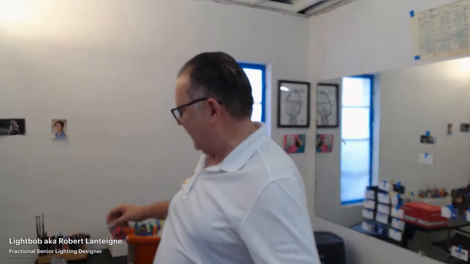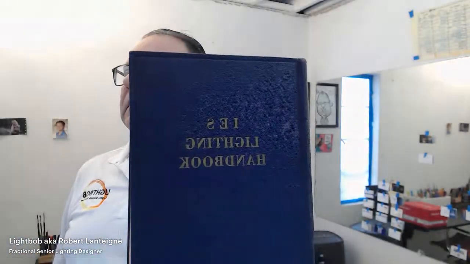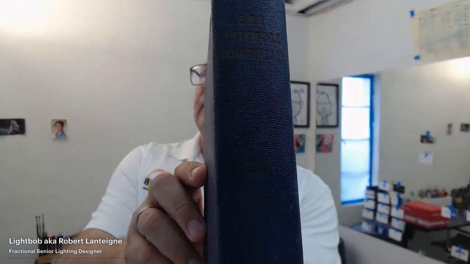The reason why I say this and how I simplify this language is, I promised I would show you this, but here we go. So this is my IES handbook, and I don't know if you see it, but it's one of the first editions. It's an original, and it's got all kinds of cool things in it.